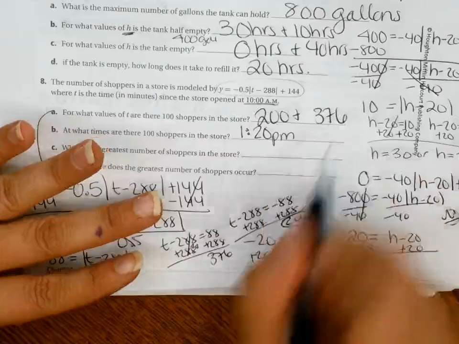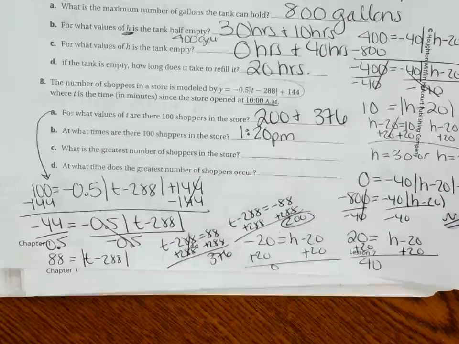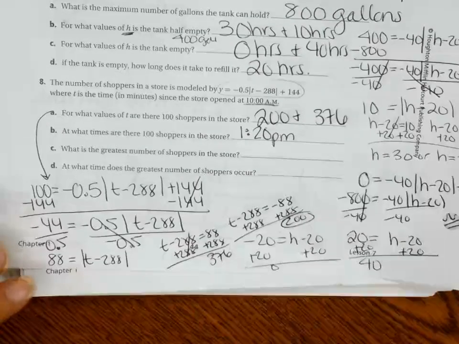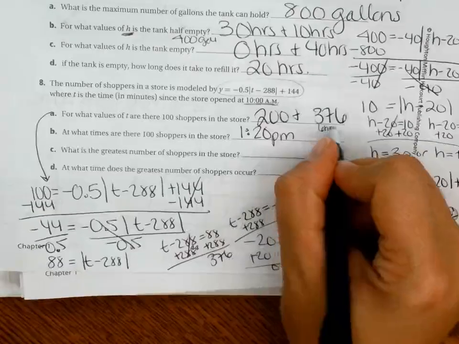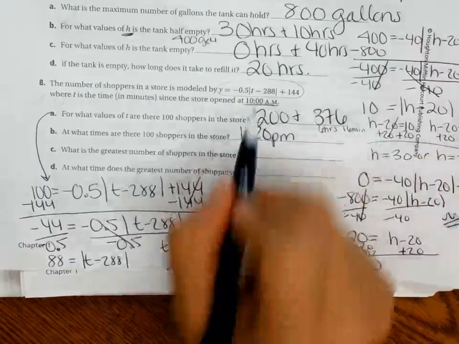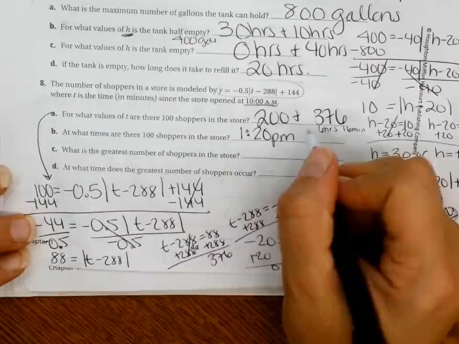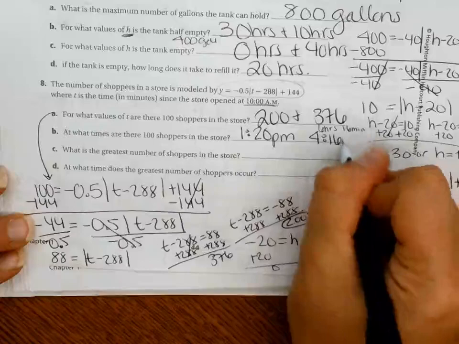And 376. What's 376 divided by 60? Think about it. So over 6 hours. 6 times 60 is 360, so 360 minutes is 6 hours. So this is 6 hours and 16 minutes after 10 a.m. 10 to 11, 11 to 12, 12 to 1, 1 to 2, 2 to 3, 3 to 4. It's going to be 4:16 p.m.